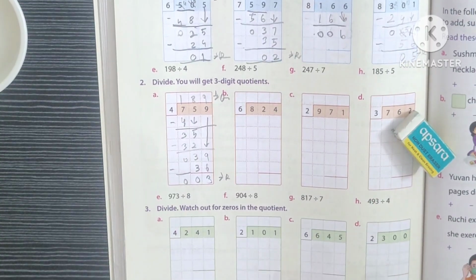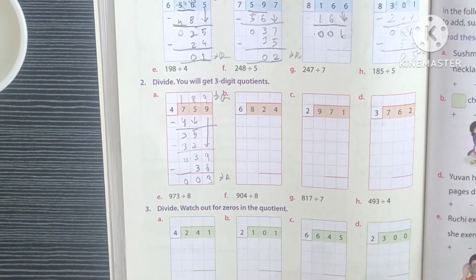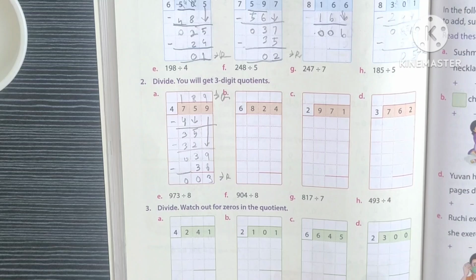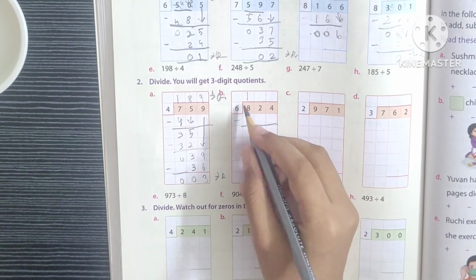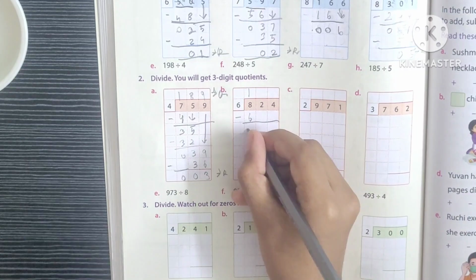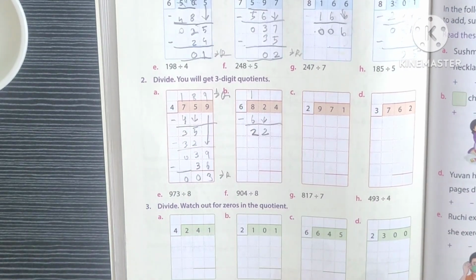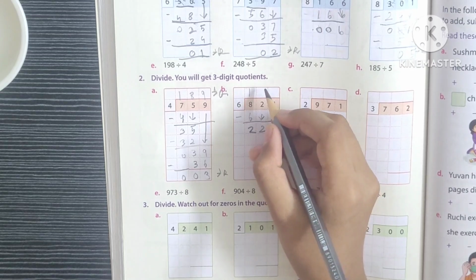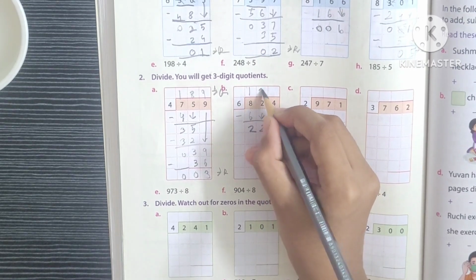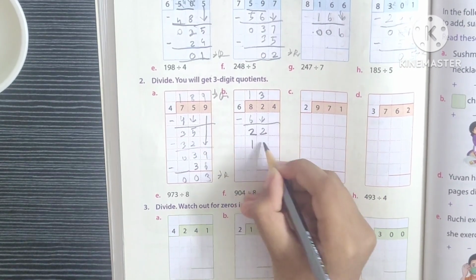Next, 824 divided by 6. Three 6s are 18.